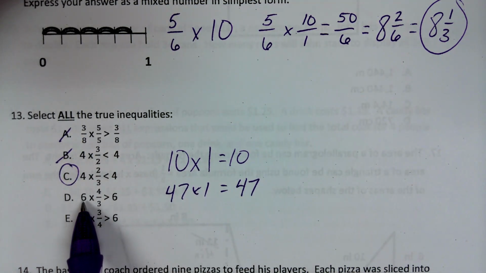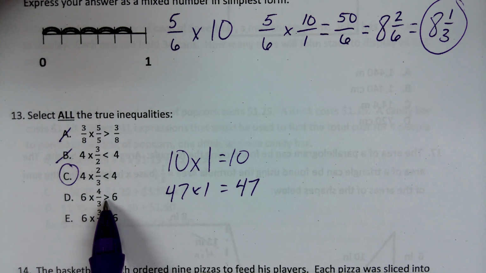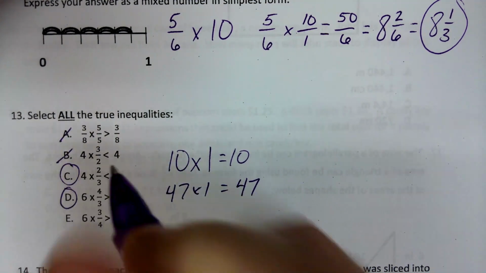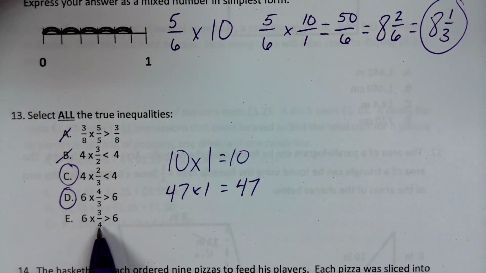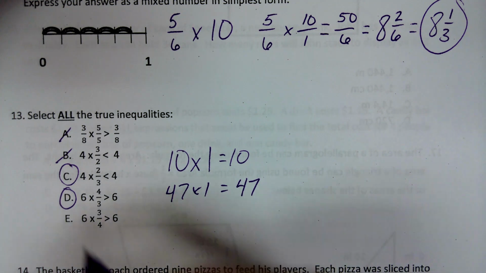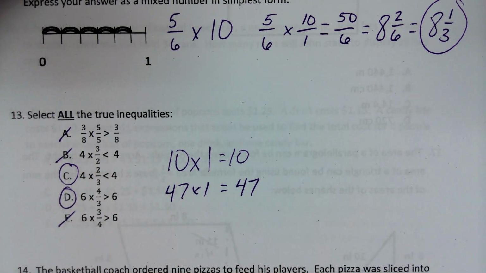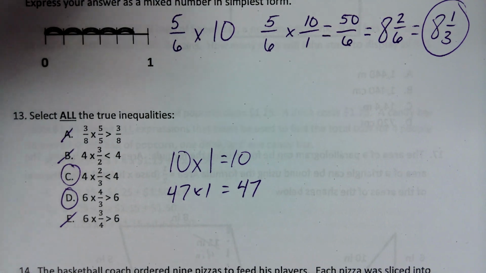On D, 6 times 4/3, is that greater than 6? Well, 4/3 is greater than 1, so 6 times anything greater than 1 is going to get me something bigger than 6, so that one works. And then 6 times 3/4 is greater than 6. Well, 6 times 3/4, that's less than 1. So I'm going to end up with something less than 6, not greater. So E goes bye-bye as well. C and D would be the correct answers on number 13.